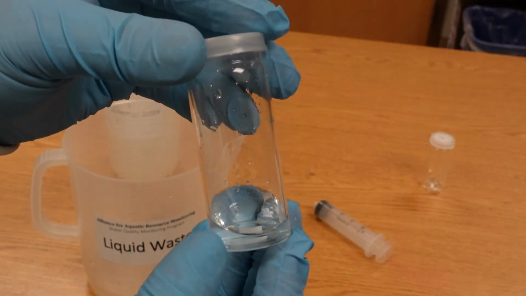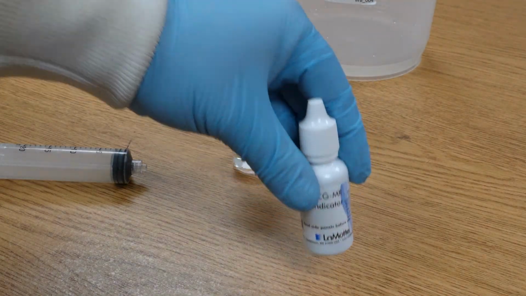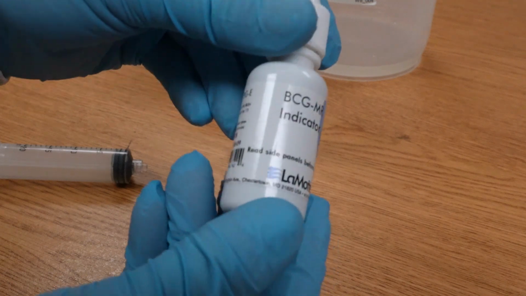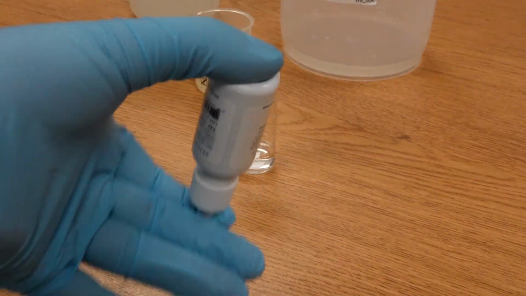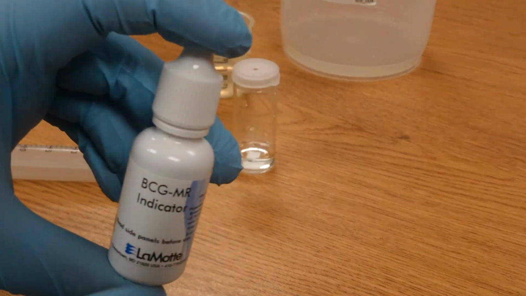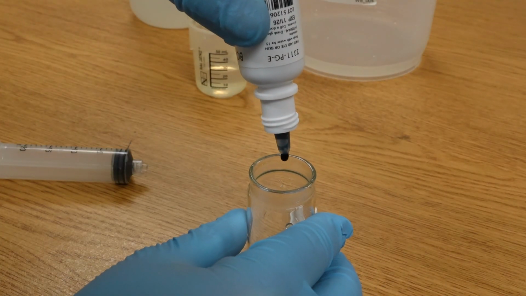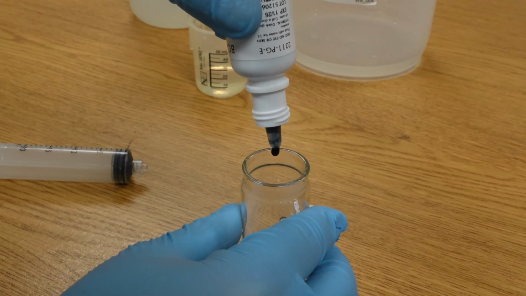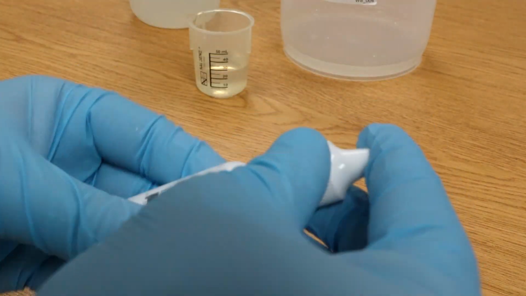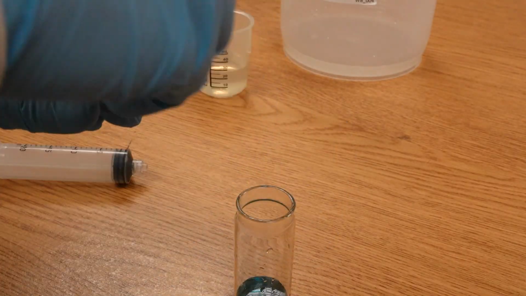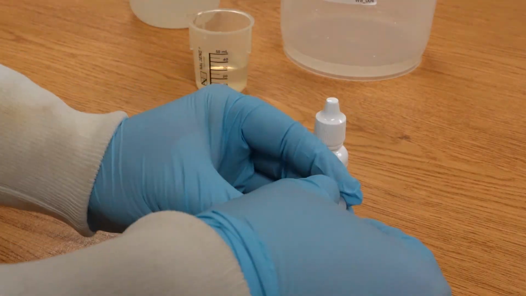Depending on the availability of the BCG-MR indicator, it will either be in tablet or liquid form. If it's in liquid form, invert the dropper bottle 3 times, then slowly add 4 drops of the indicator solution to the titration vial. Make sure you hold the solution bottle vertically when dispensing the solution. If using the tablet form, add 1 indicator tablet into the vial.